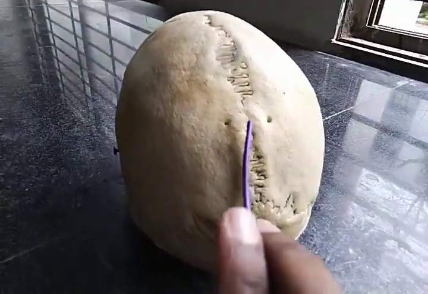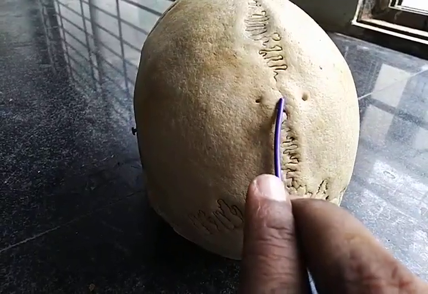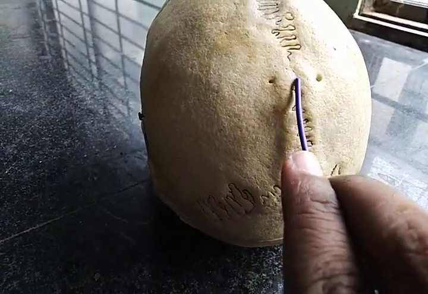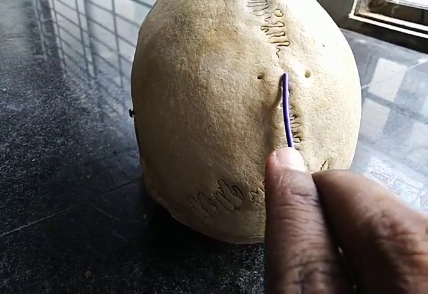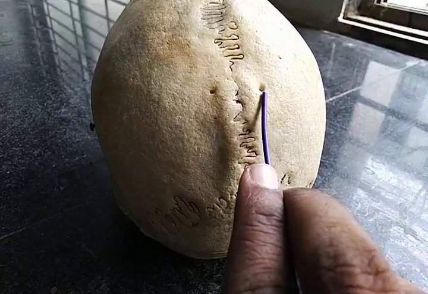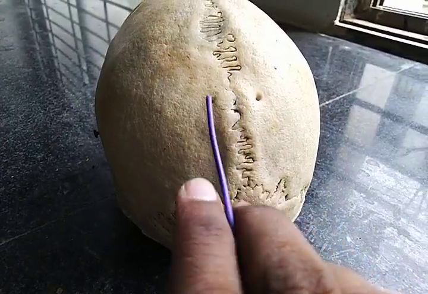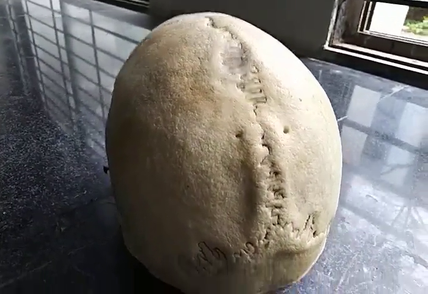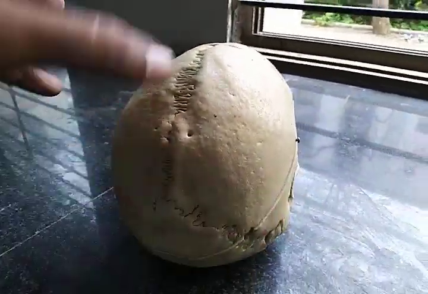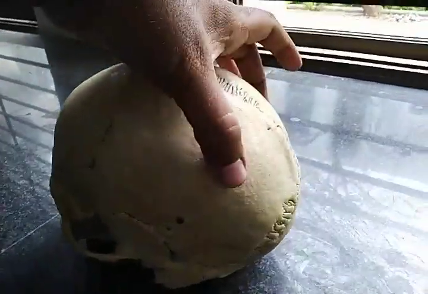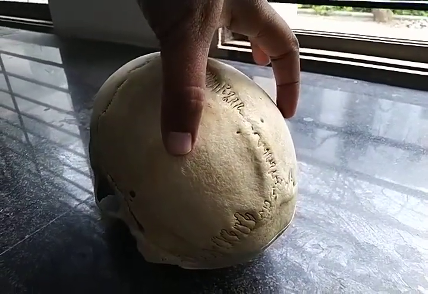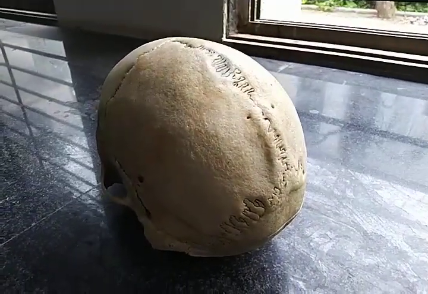Now the point on the sagittal suture between the two parietal foramina is known as the obelion, right? Another area is the area of maximum convexity in a parietal bone. It is known as the parietal eminence.